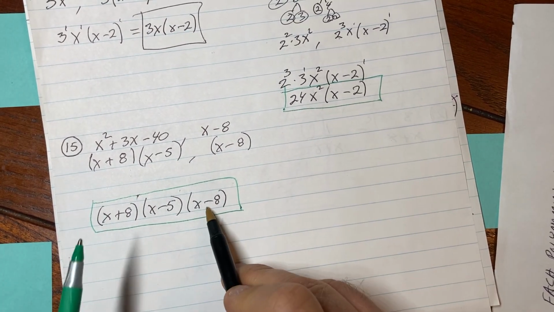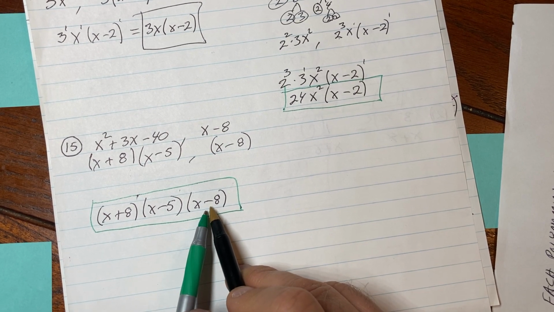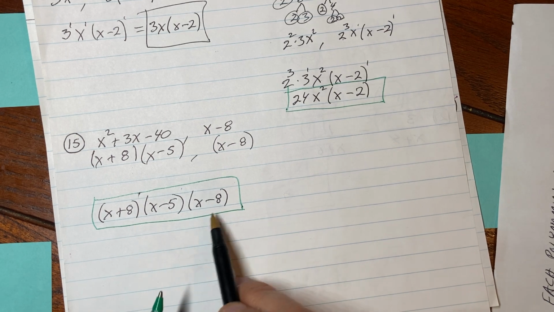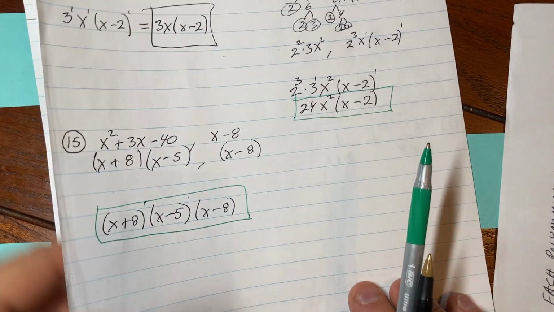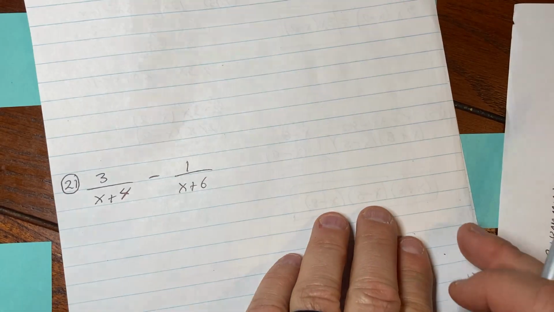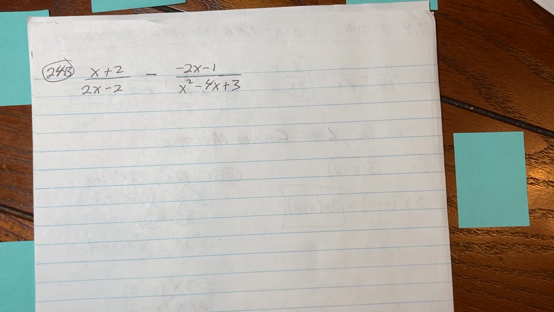Keep in mind, that's an x plus 8, plus. That's an x minus 8, minus. X minus 8, that's a minus, that's a plus. Two different things. Okay? Flip it over.